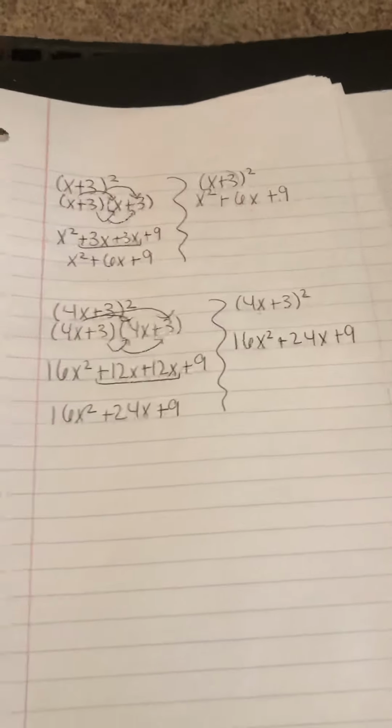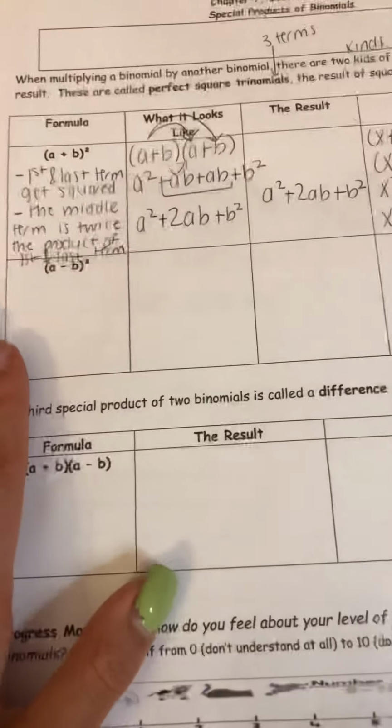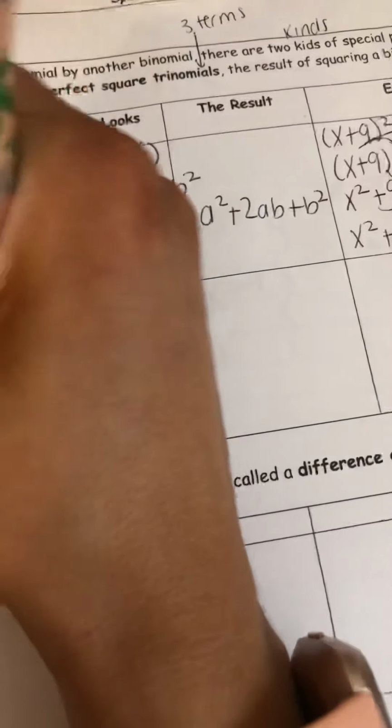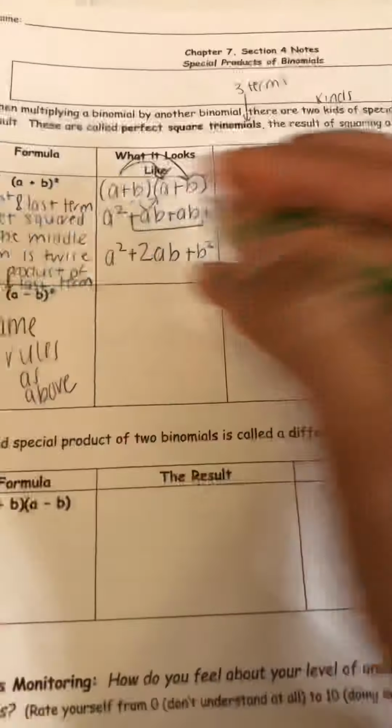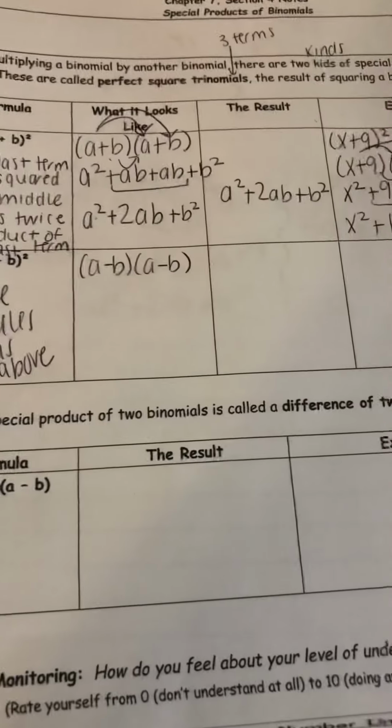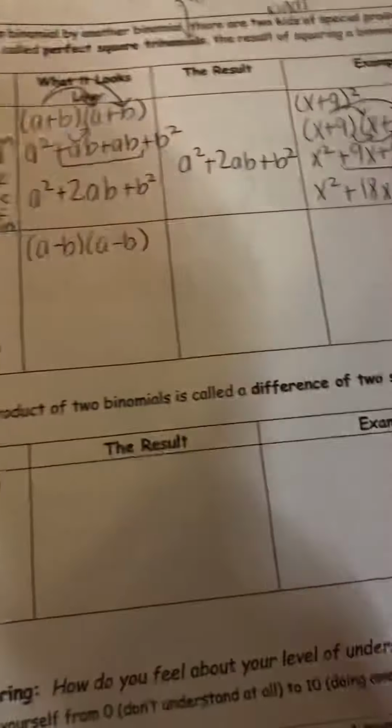We'll go ahead and go on to (a minus b) squared. So same thing here. I'm not going to have you rewrite it, but it is the same rules, so you can just write same rules if you want. So what it looks like, you have (a minus b) squared. Remember, we're going to expand that. So that's (a minus b) times (a minus b). Then we're going to FOIL it.